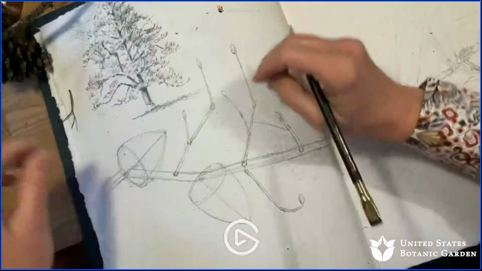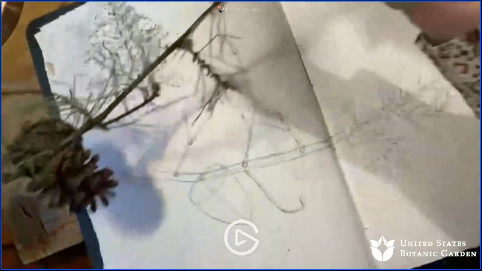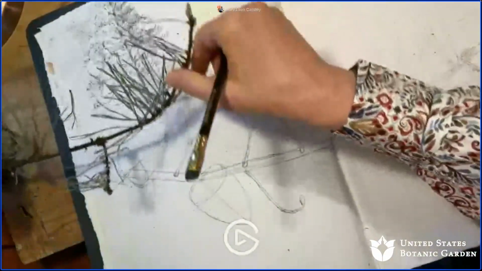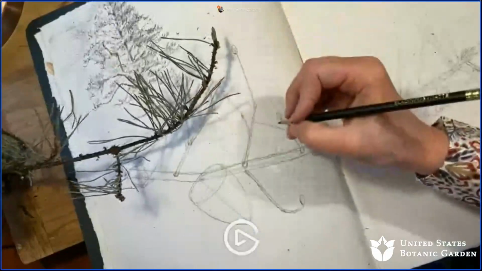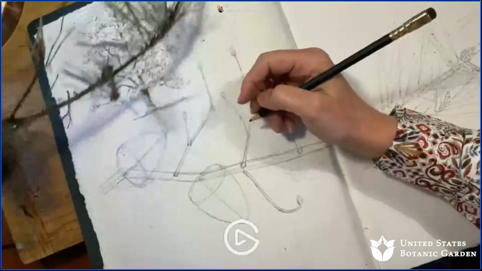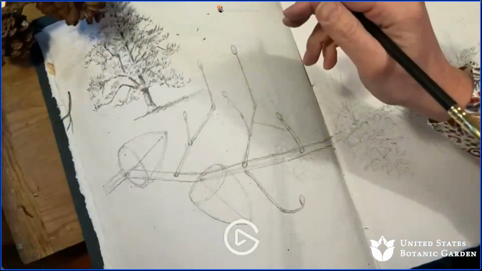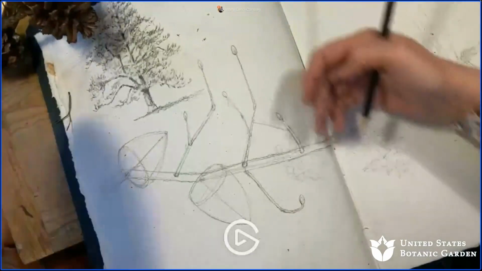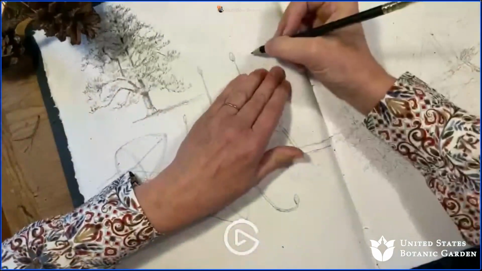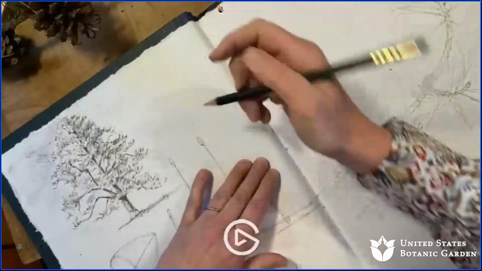So I'm going to start when I look at the end of my branch here. I'm going to start to put those needles on. And again, don't be intimidated by it. Take it apart so that you can understand it and then know what you're drawing.